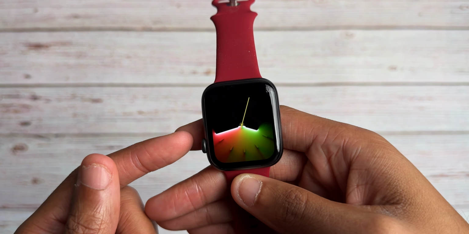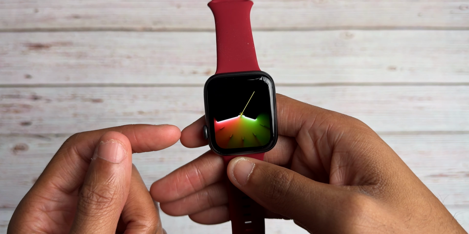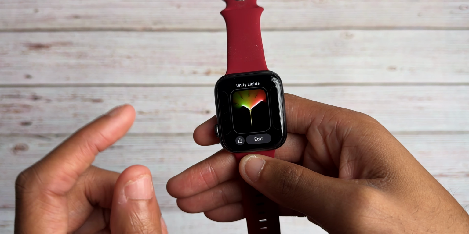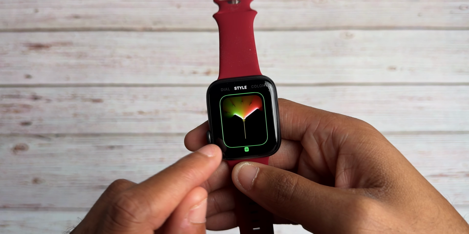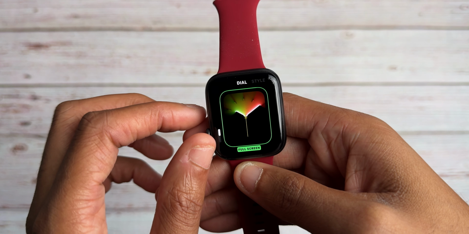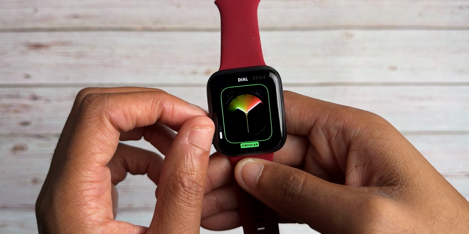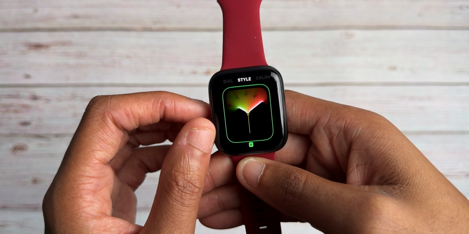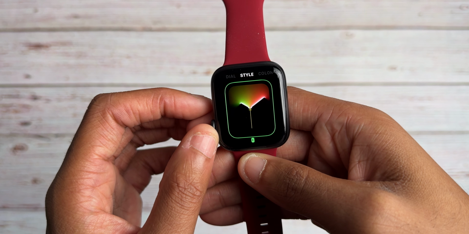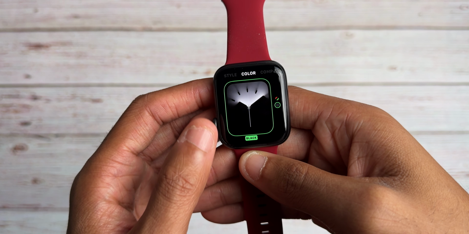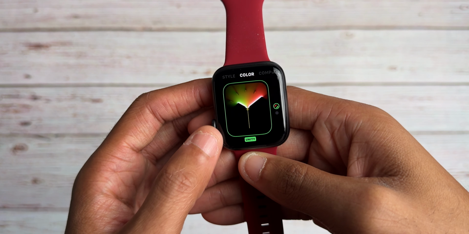Speaking of watch faces, this is a new face that was added with watchOS 10.3, and this is the Unity Bloom watch face. And there are multiple different looks. This is my favorite one, but if you hit edit, this is a 2. So if I want to change the dial, I can go full screen. I can go circular. Style, this is my favorite style. I can remove the indices or I can bring them back. And then you have different colors you can choose as well.